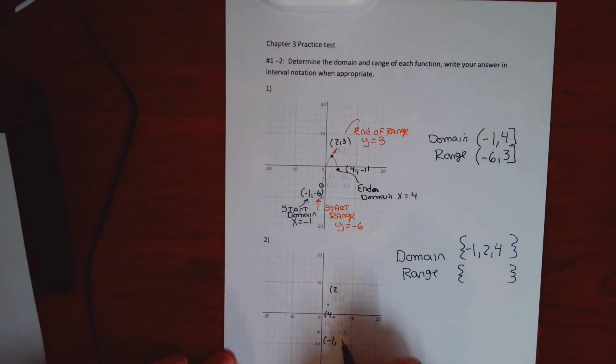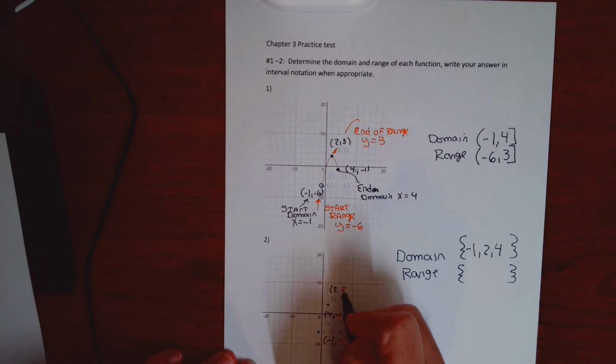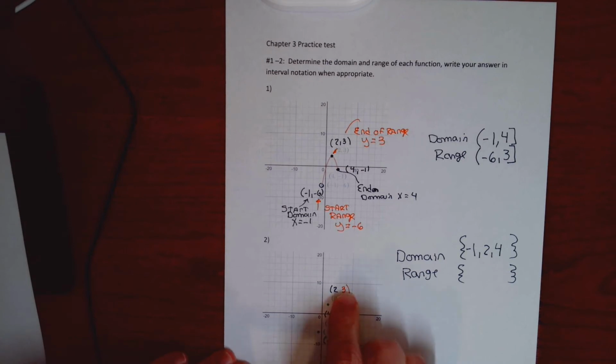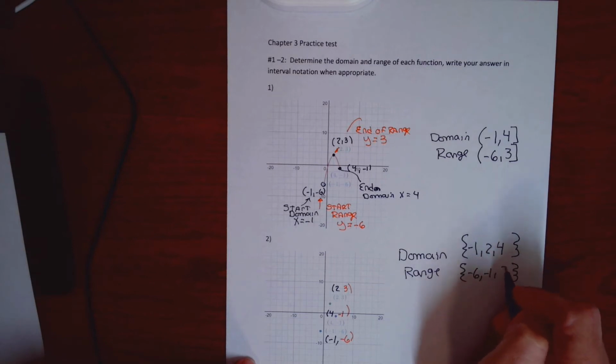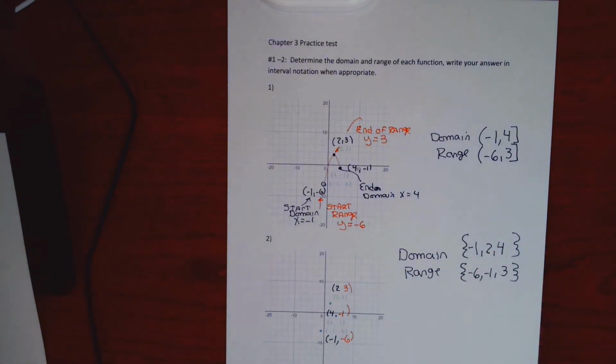And then the range, when the points are scattered like this, is going to be the y coordinates of my points. The y coordinates are -6, -1, and +3. So my range is just going to have the 3 y values, -6, -1, and +3. And that's all there is to do for that.